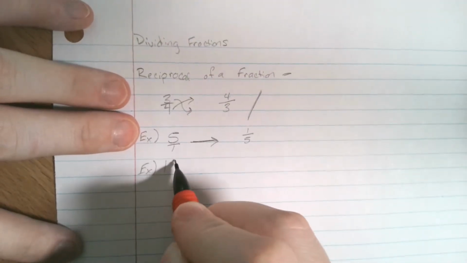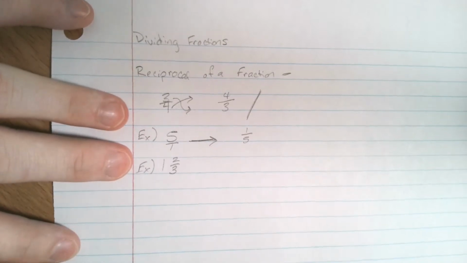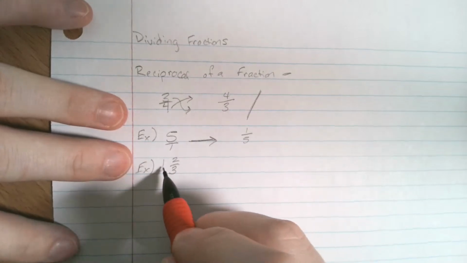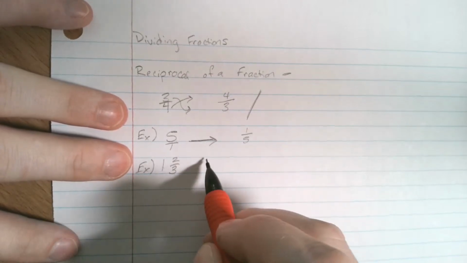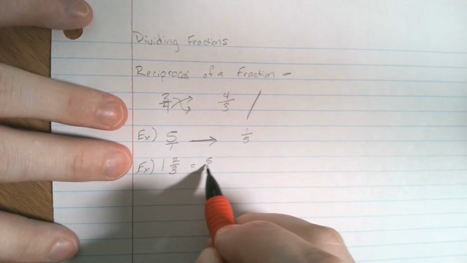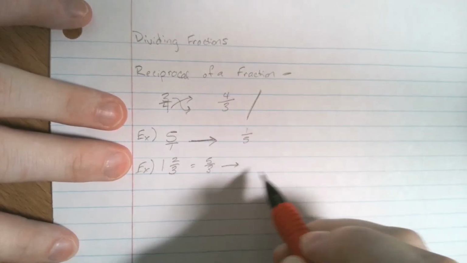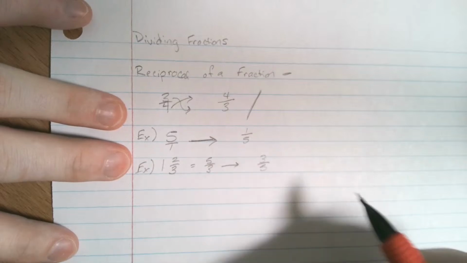We have 1 and 2/3. We must first move this to an improper fraction, as it's a mixed number. So 1 times 3 is 3, plus 2 is 5, so that equals 5/3. The reciprocal is 3/5.